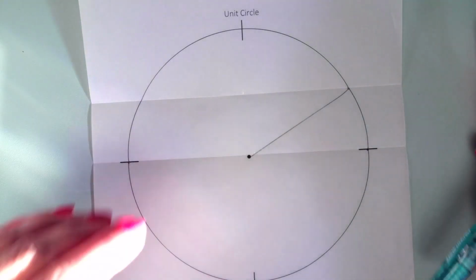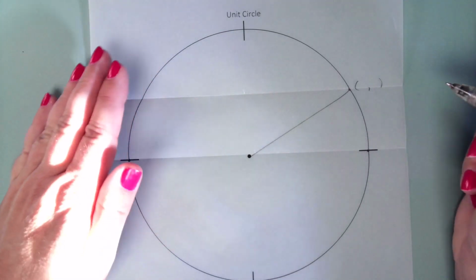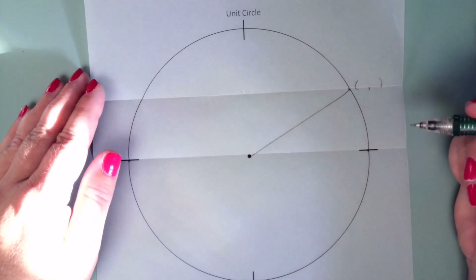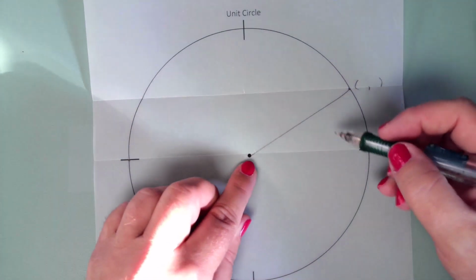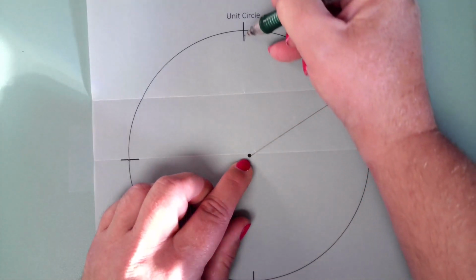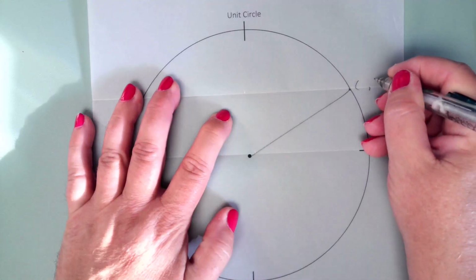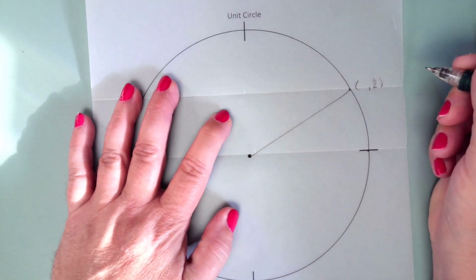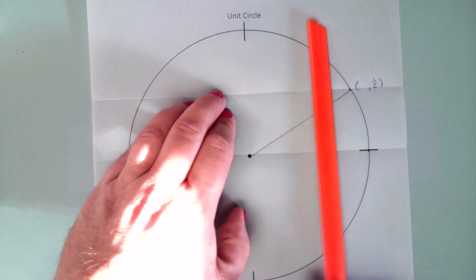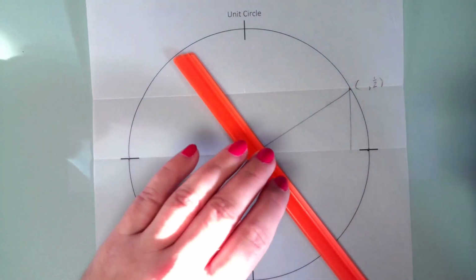Now what I'd like to know is, what is the coordinate of that point? Do you know anything about the location of that point? Well, I know something about the height, because all the way up would have been 1, but remember we folded it in half, and so the height of that point is 1/2. That means the y is 1/2. Now to find the rest, we'll go ahead and make a triangle here.